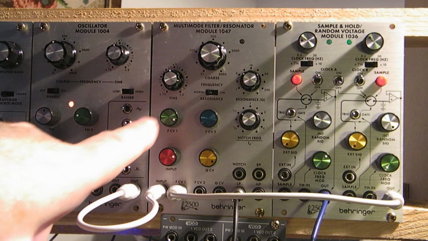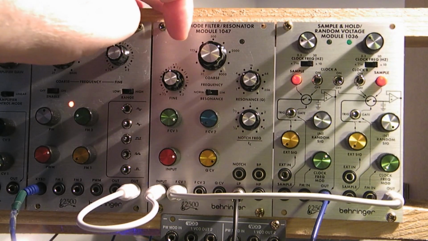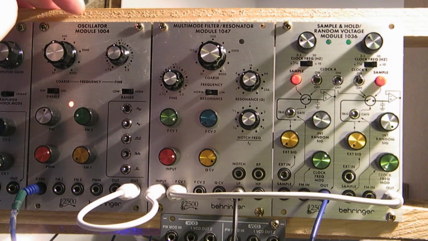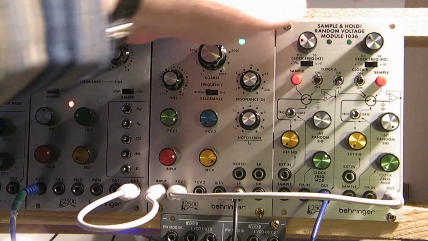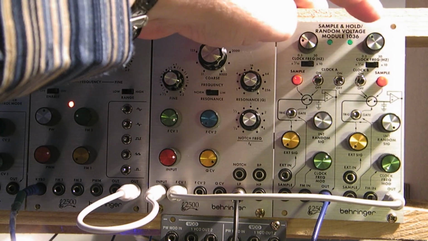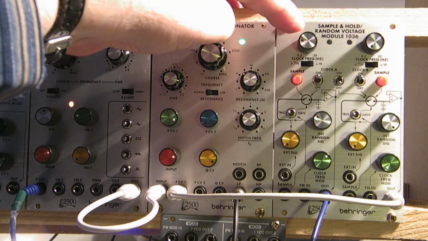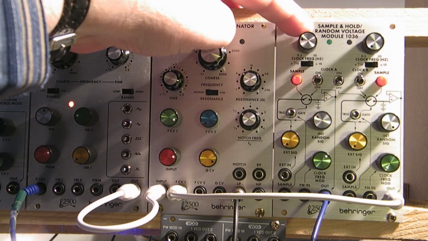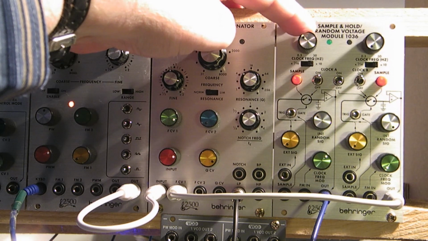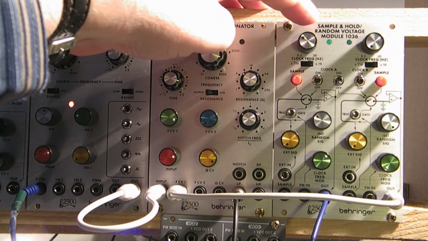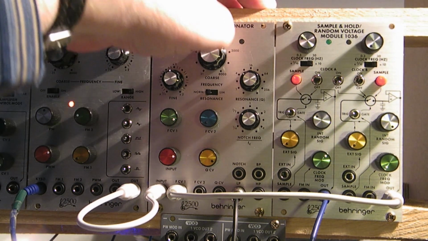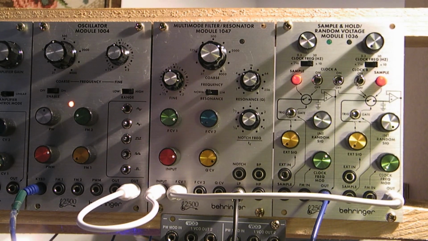Now the cutoff frequency here is modulated faster than the pitch of the oscillator, the VCO. A lot faster. Slowly. And the pitch faster. And so on and so on.